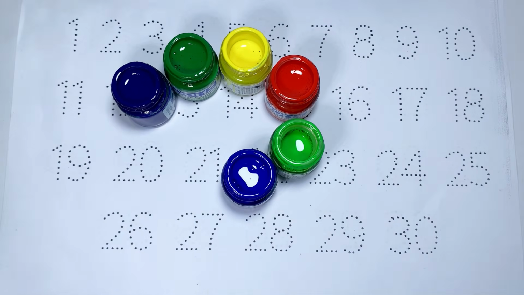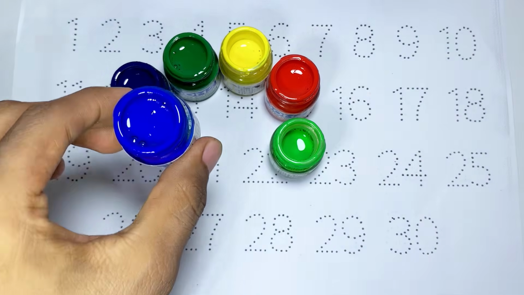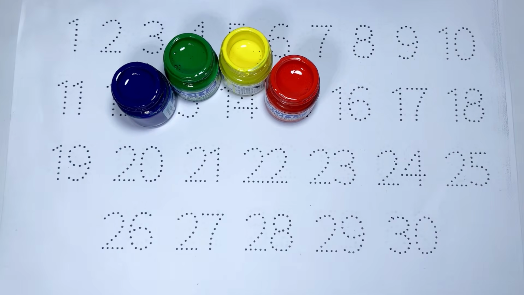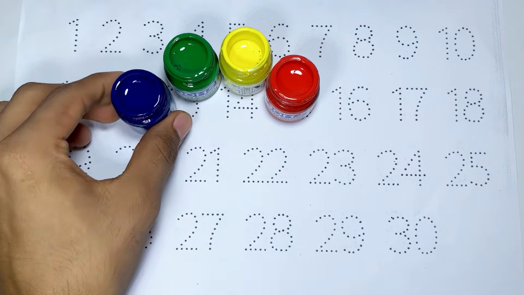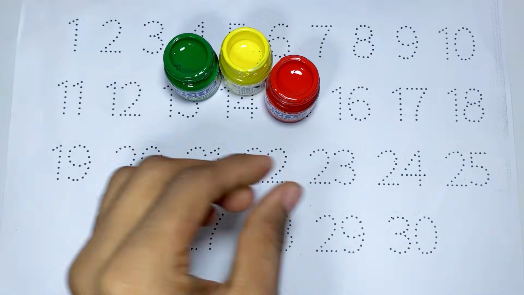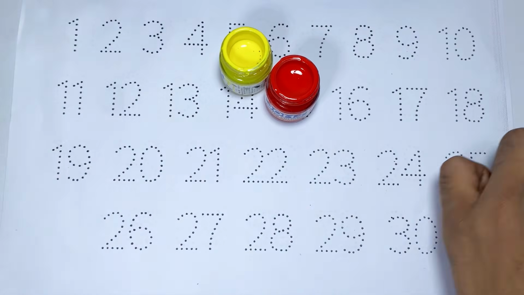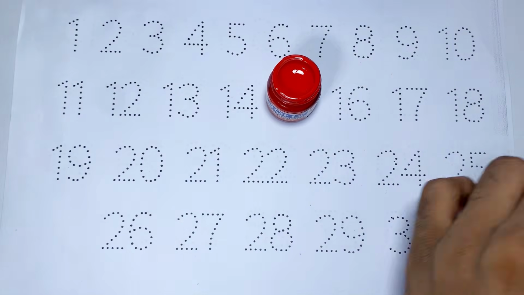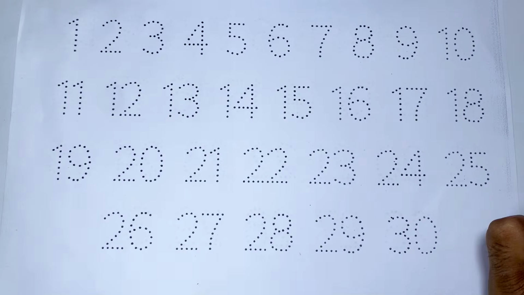Black color, blue color, light green color, dark blue color, dark green color, yellow color, and red color.